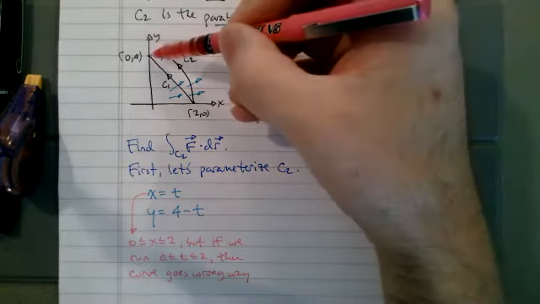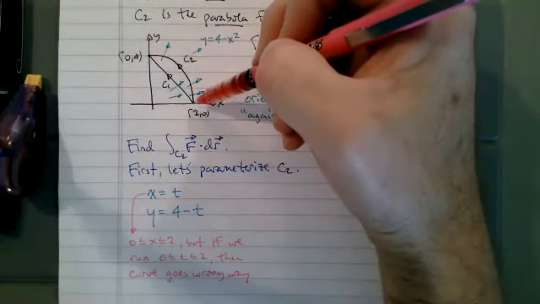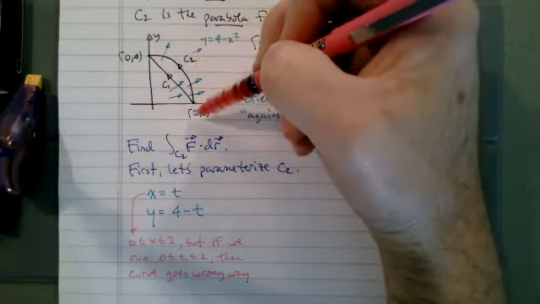Here's t equals 0 and here's t equals 2. That's going the wrong direction.